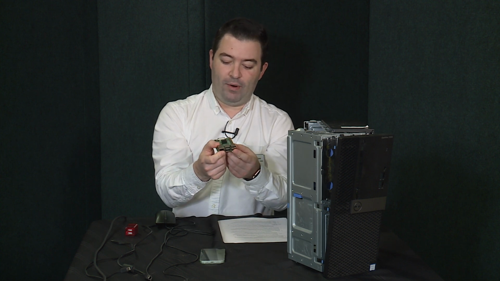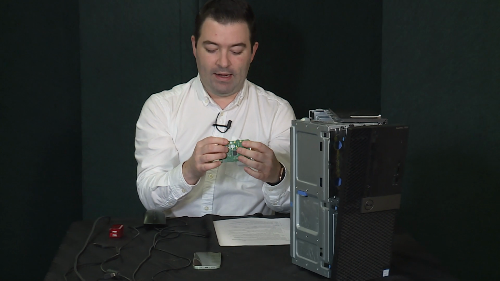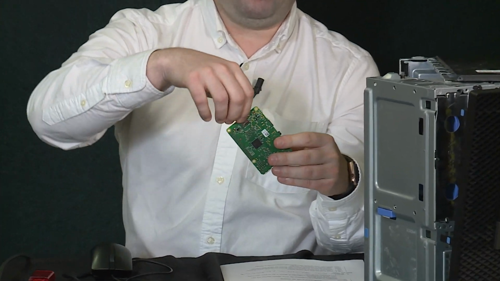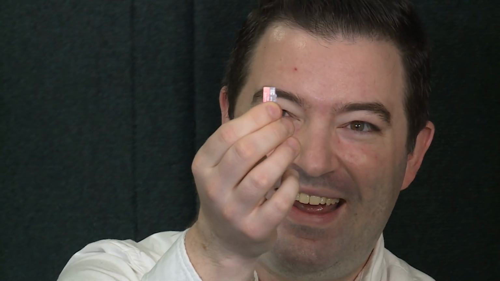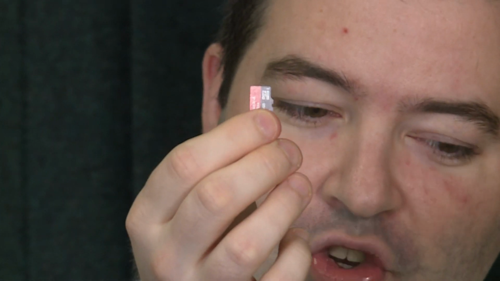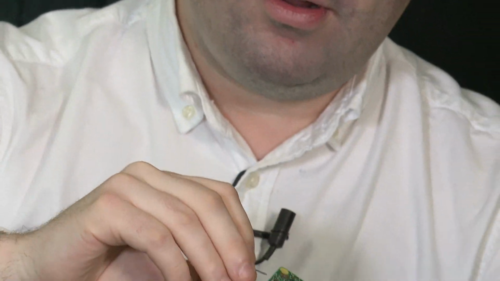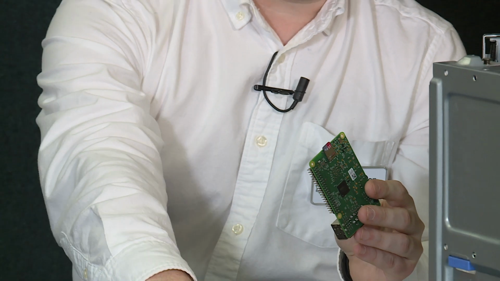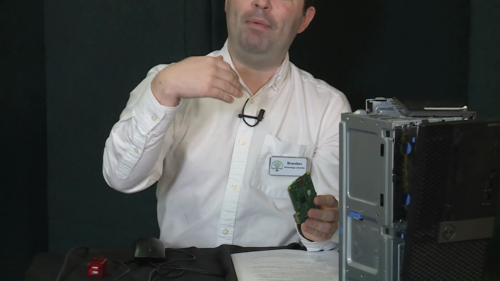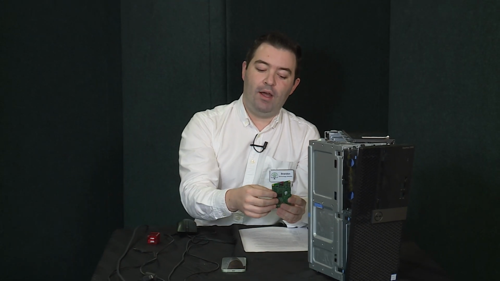Here we have our little Raspberry Pi, and if I spin it around here, I'm going to have a tiny little micro SD card. That neat little guy there, that is storage. This little SD card may be the same one that you would have in your phone to expand storage.